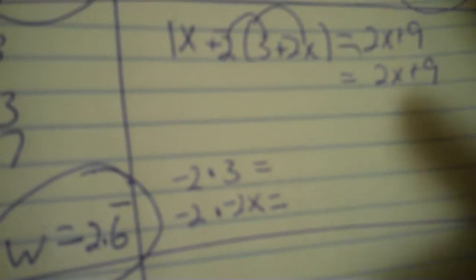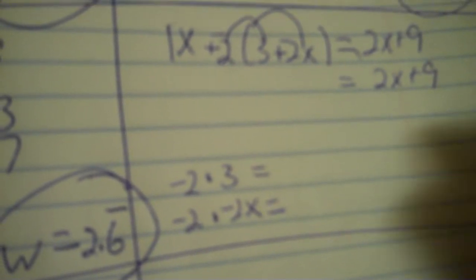Over here I know I have 2x plus 9. Now the multiplier is a negative 2. Remember, if it's minus, it's like a negative there. You would times it by 3, and then you would times it by negative 2x. Remember, know the signs on what you're timesing. Having a minus in front means it is multiplied as a negative. You can put the plus negative if you want.